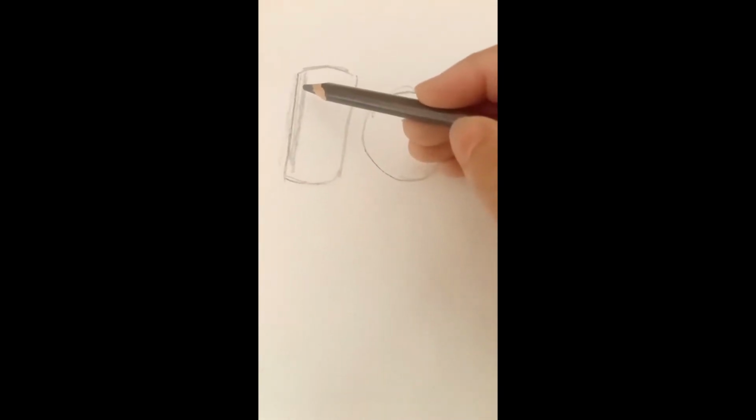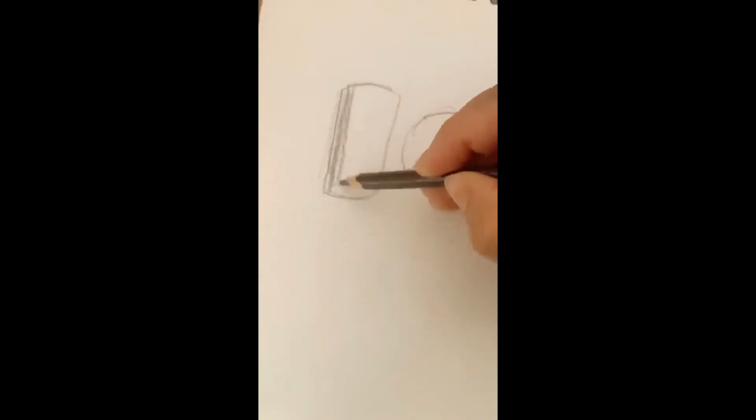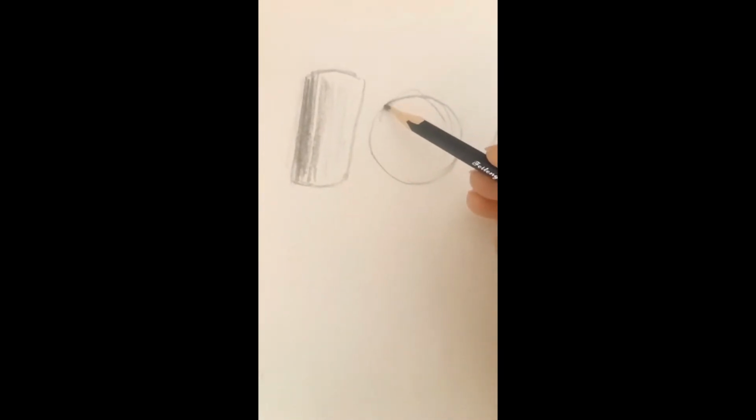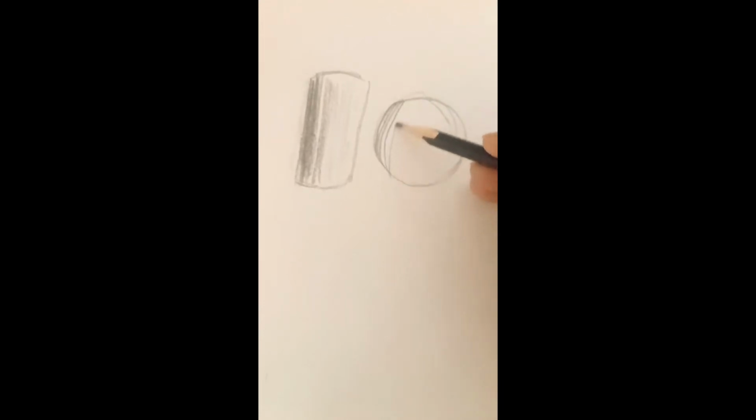Now these are two flat shapes. I will simply add lines and you will see how simple lines, simple values can create that illusion of volume, illusion of weight, that as if the objects are 3D. I put a little bit of pressure on the left side and less pressure on the right.